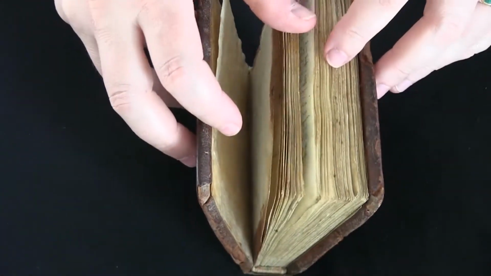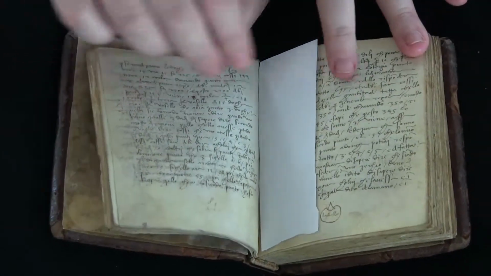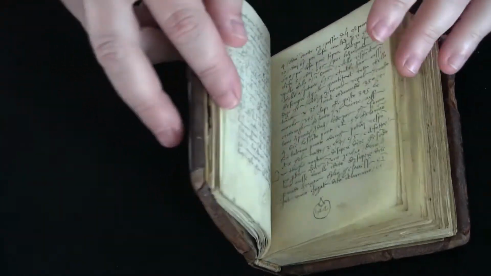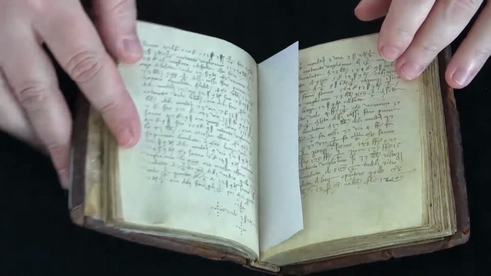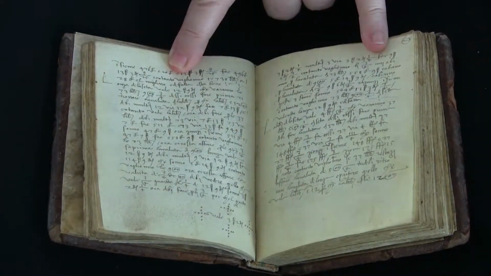Coming back though, there are some marginalia here. So you can see the bottom of this page, there's a little drawing and then there's a few others. Here, again, probably a mathematical diagram.